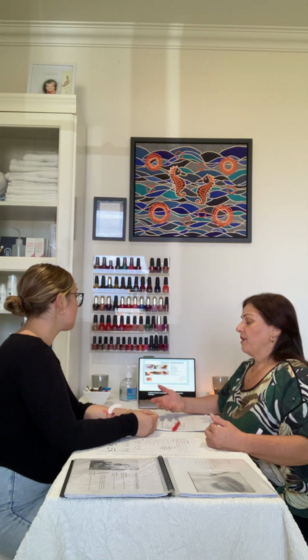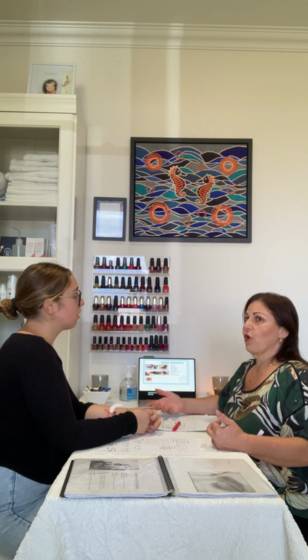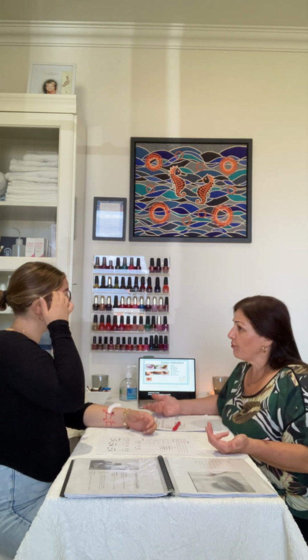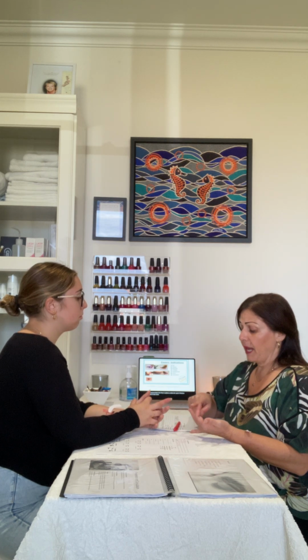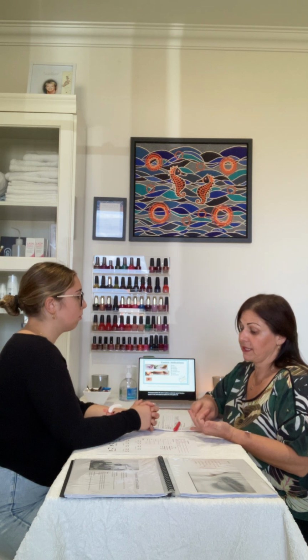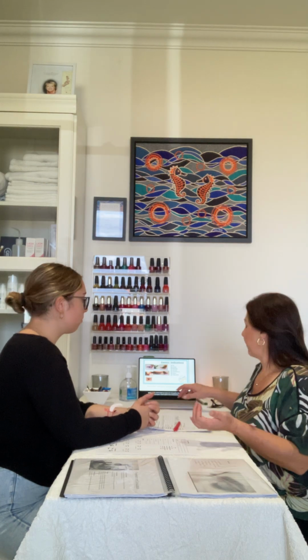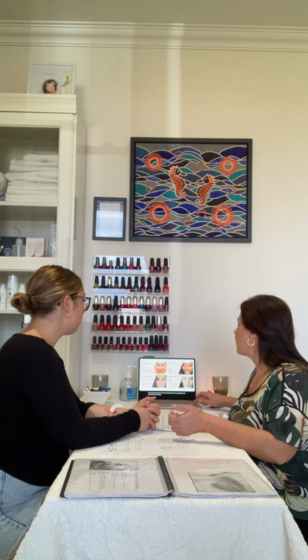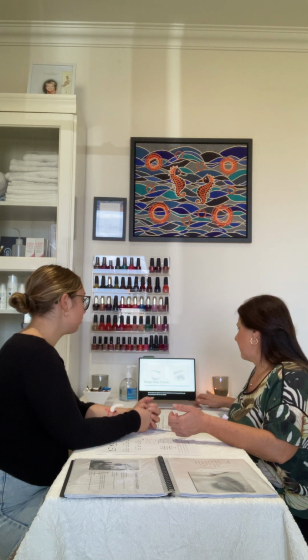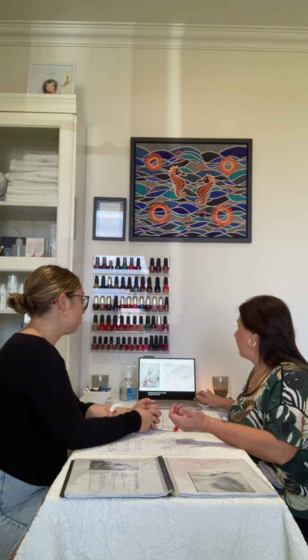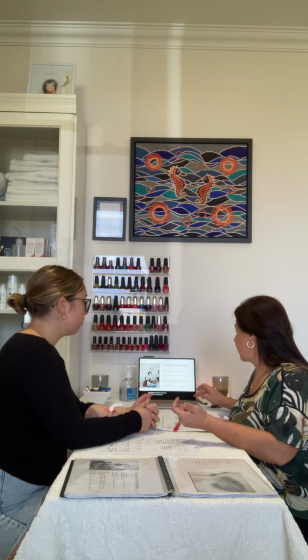You also need to think about the aftercare in respect of, is she an active person? Is she out at the gym sweating every day? Because if that's the case, she's going to have to wash them more often, and B, that will mean she'll need to get a refill more often. So that maintenance, she's looking at every second week to get her refills done.